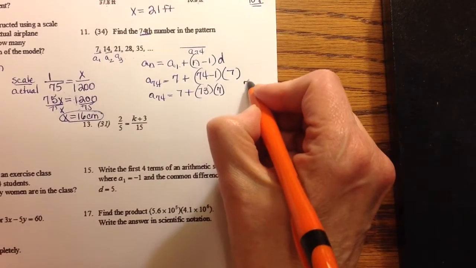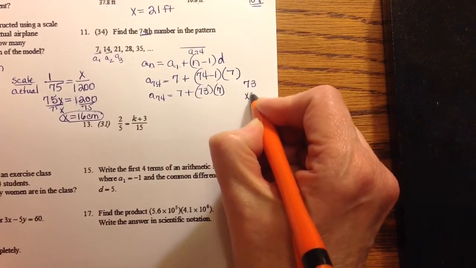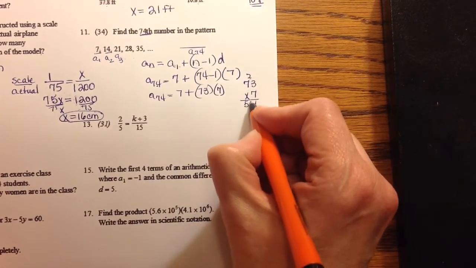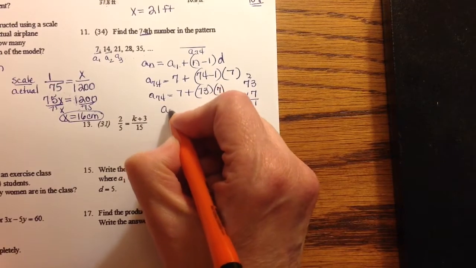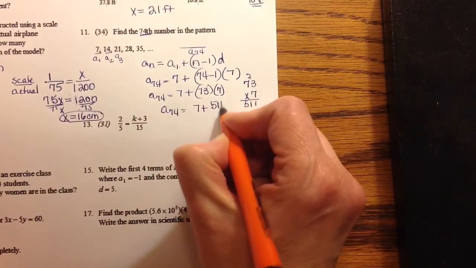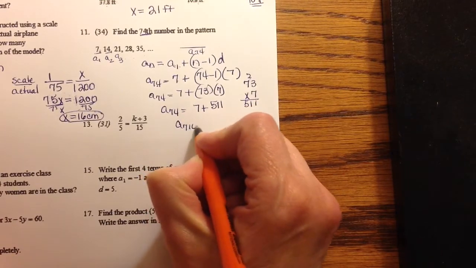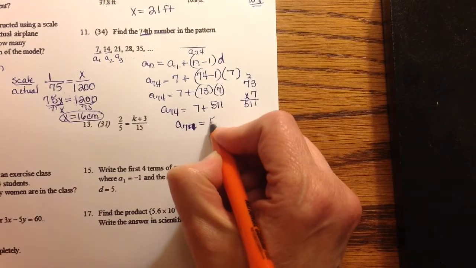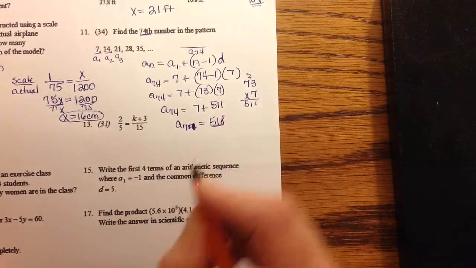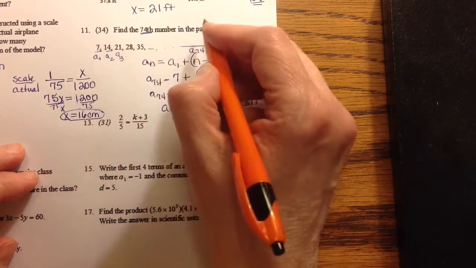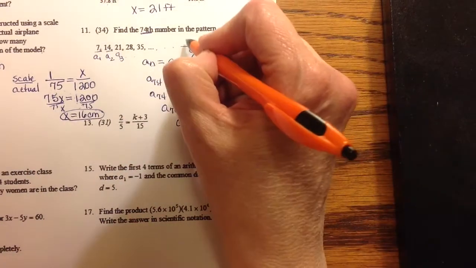Let's do a little arithmetic. 21, 49 plus 2 is 51. So a sub 74 is equal to 7 plus 511. So a sub 74 is equal to 518. So that is the, if you go all the way out here and count out plus 7, 74 times, you'll get 518.